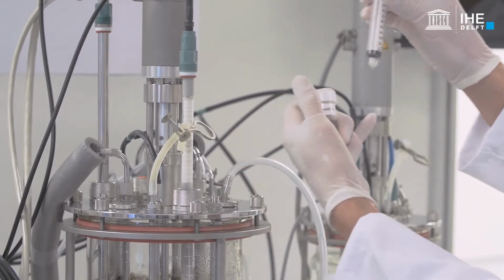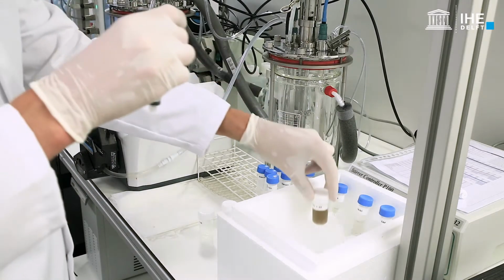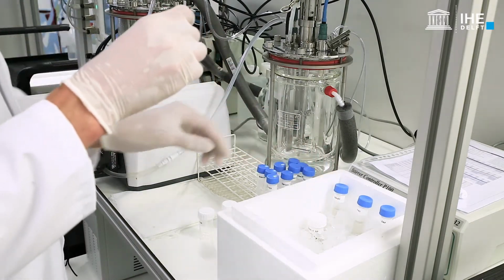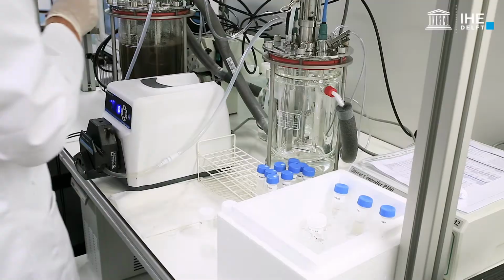The plastic cups with the samples of solids should also be stored in ice, whilst the rest of the samples are collected.